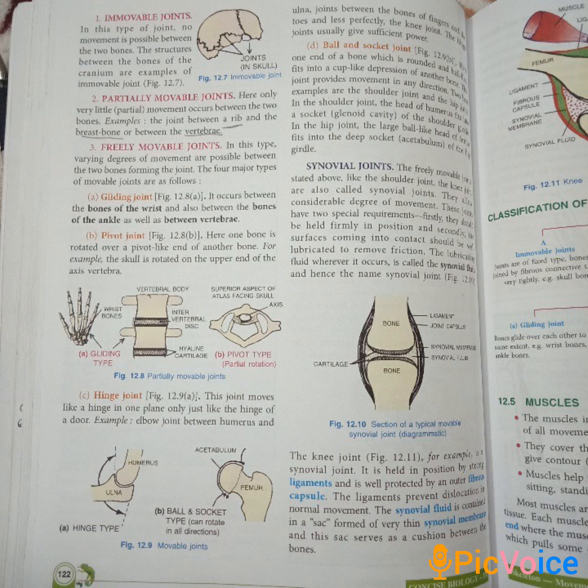So, for joints, you have to learn their position in the body, location in the body, and any peculiar point. Means examples, if they are giving the name of the joint, then you have to give its location in the body, or sometimes they are asking for difference or which bones are involved in a particular joint.